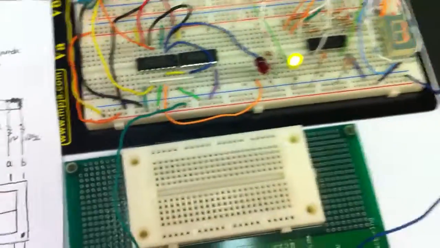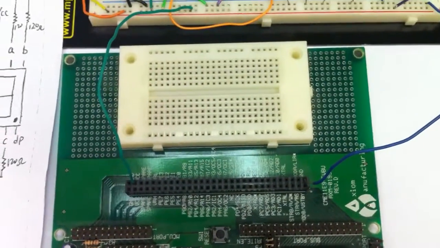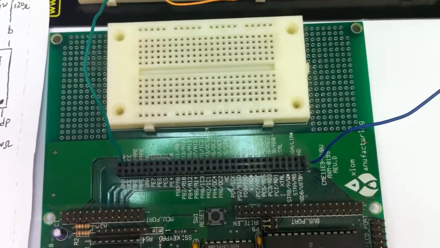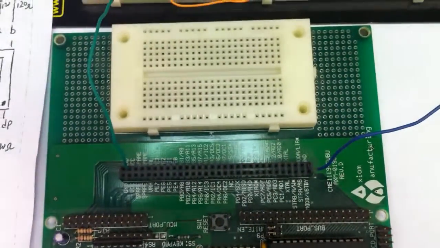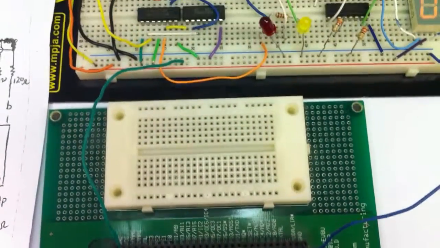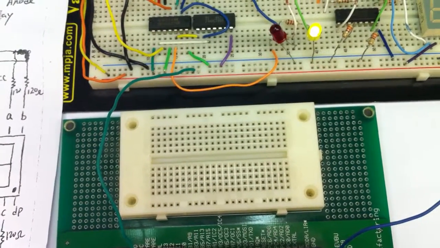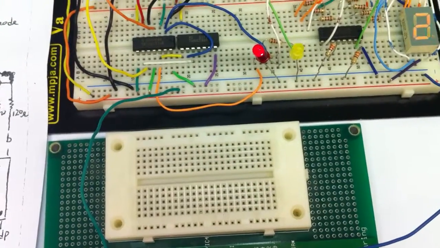For this circuit, for the power source, we use one power out pin from a microcontroller board. If you don't have that kind of power source, you might use one 9-volt battery connected to a 7805 regulator to get 5 volts output.